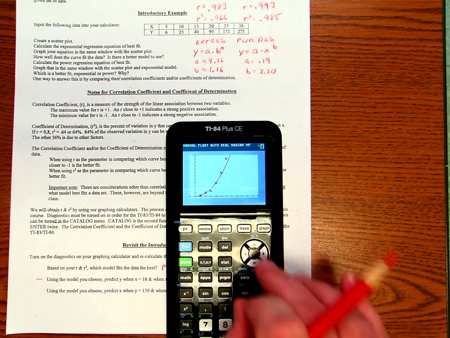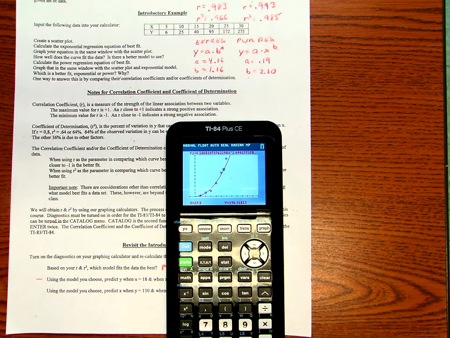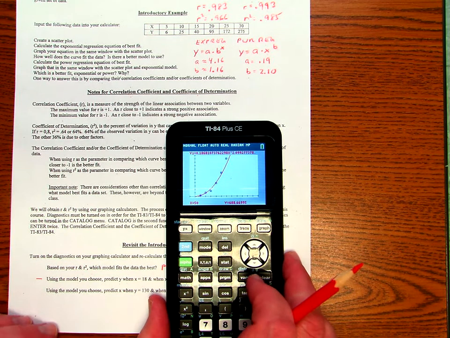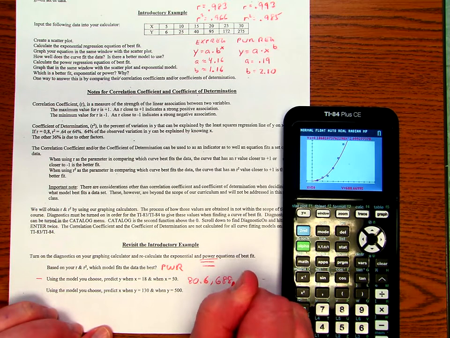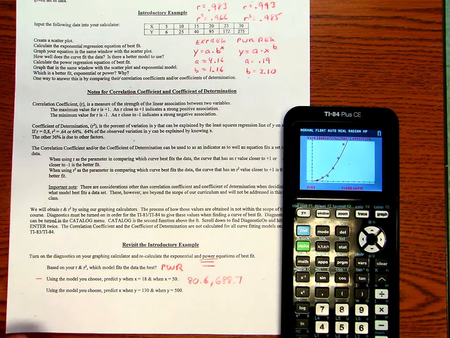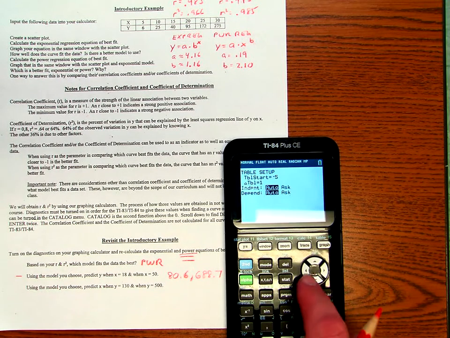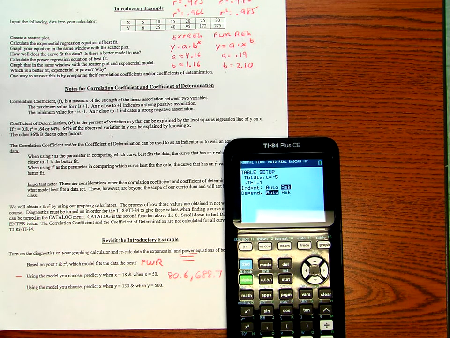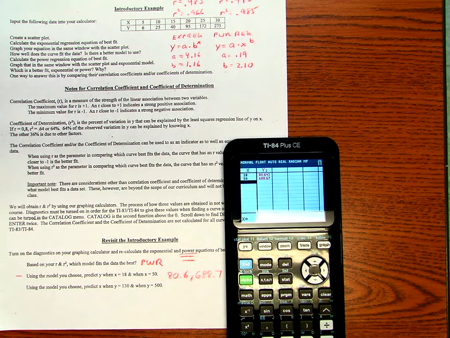So if I hit trace, finish graphing, go down onto the curve, type in 50, gives me a Y value of about 688.7. Okay, the other thing that I could very easily do, I could go to my table set, put it to Ask Auto, go to my table, type in 18, type in the 50, and get the two values that way.